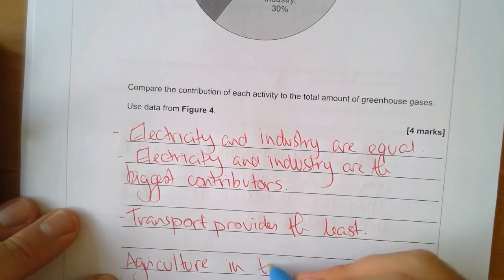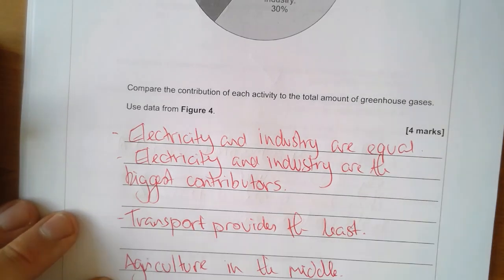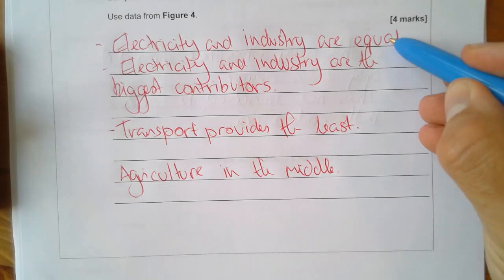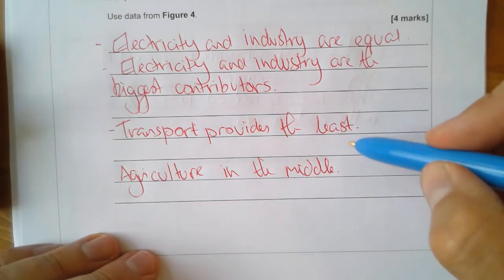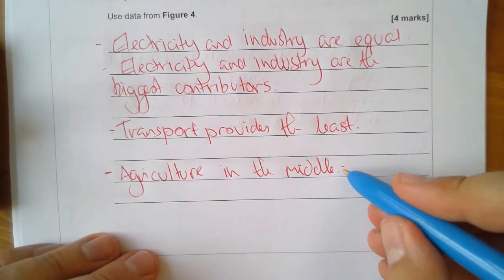So we've described everything there. So electricity and industry are equal tops. They're the biggest contributors. Transport provides the least. Agriculture in the middle. So this is probably something that we could look at in the future to reduce our output through agriculture.